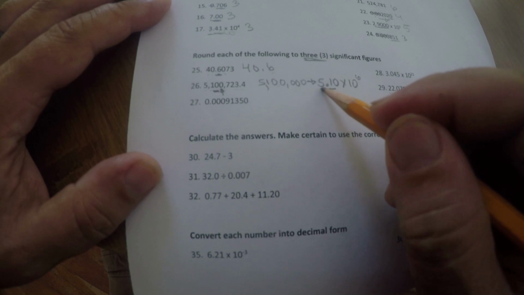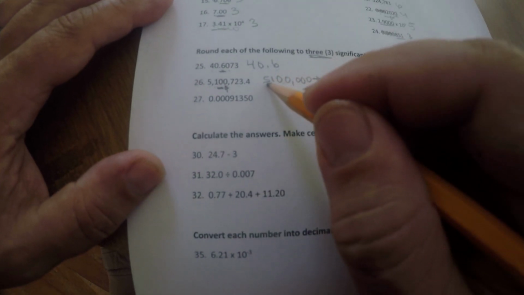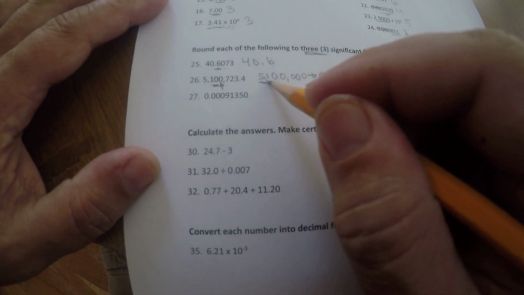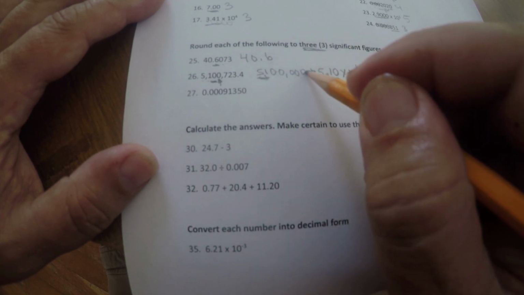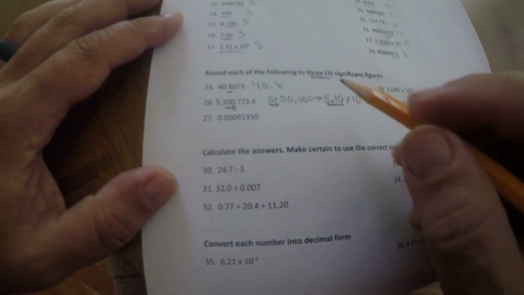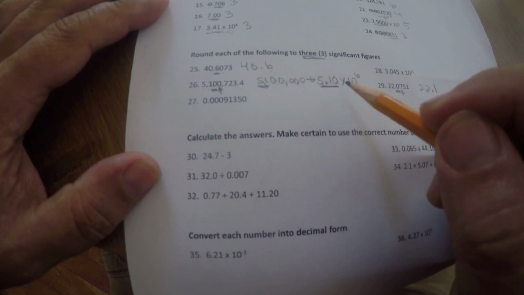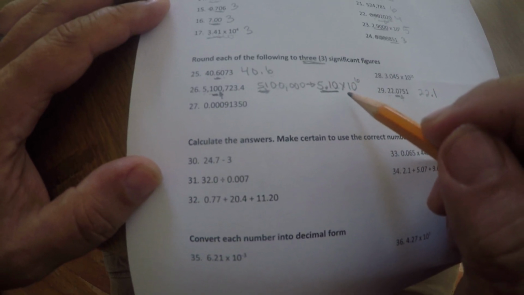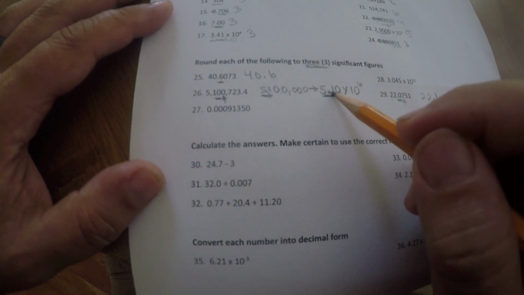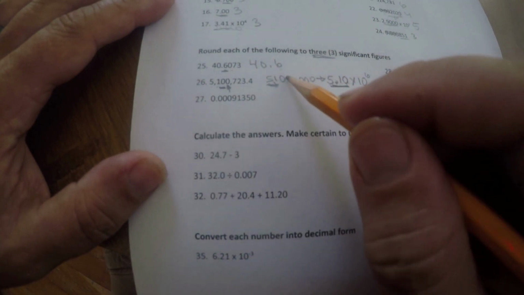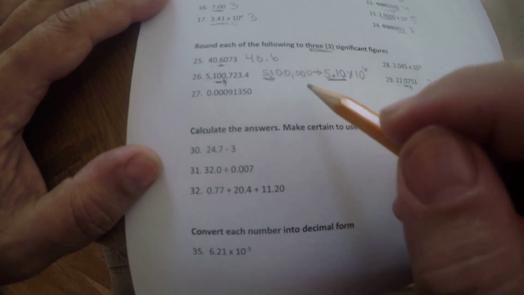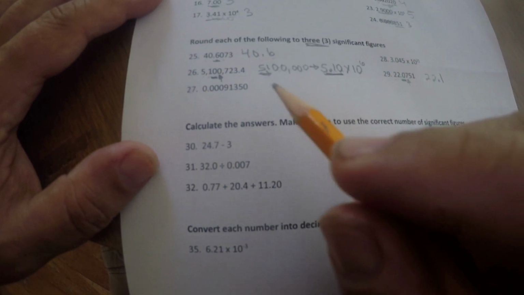So this one here shows us 3. This one here, it looks like there's only 2 because all these look like placeholders. Okay. So in order to accurately represent that there's 3 significant figures, we need to convert it to scientific notation. That's why we're doing scientific notation.